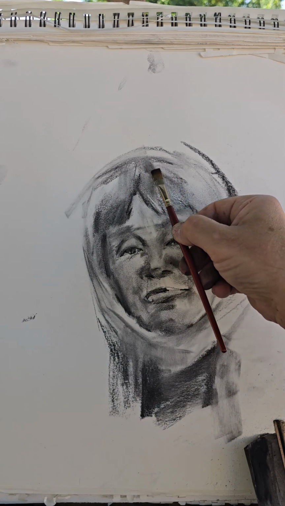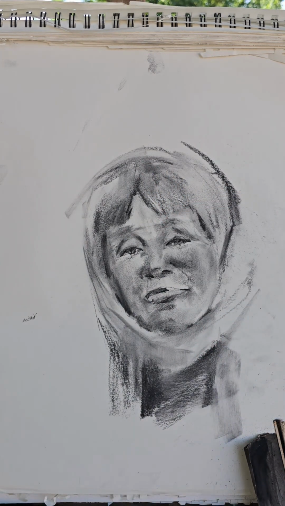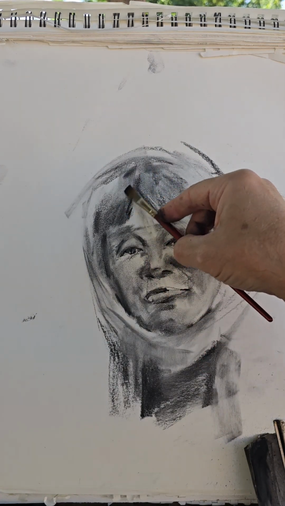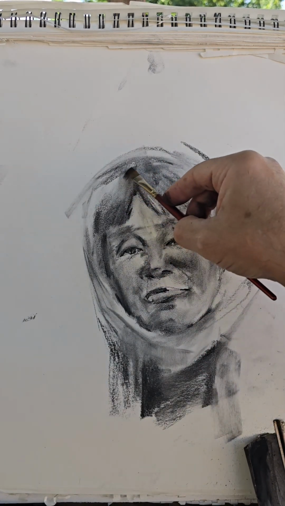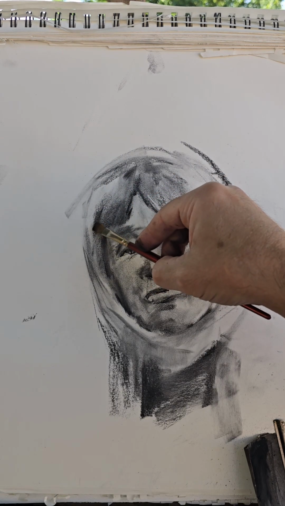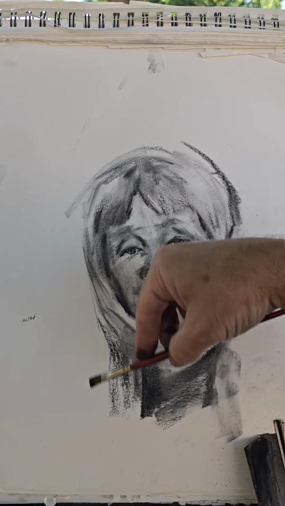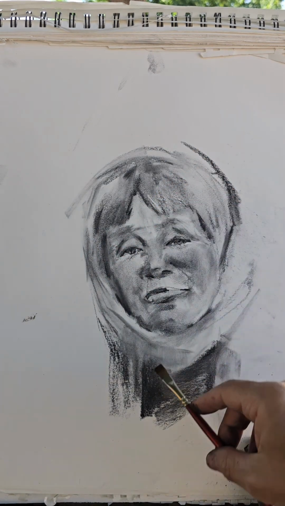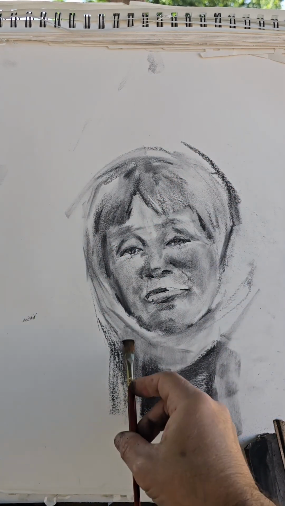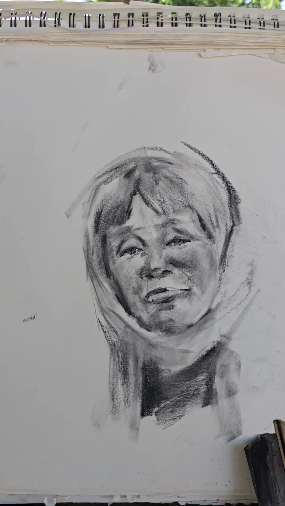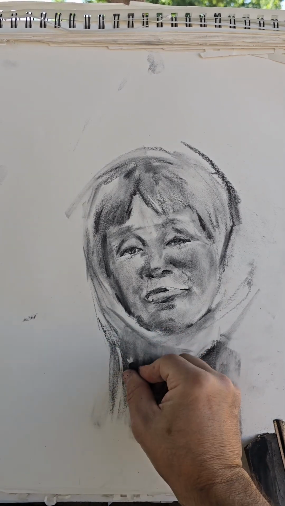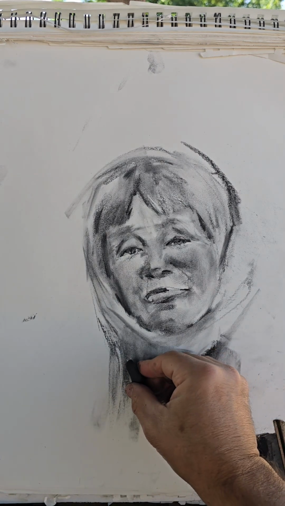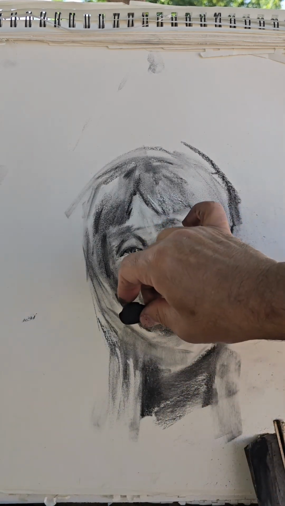Some hair here. Darker hair right at the top and lower, more blondish at the bottom. And the blonde hair here, which moves out. There. Blonde hair, which is lighter.